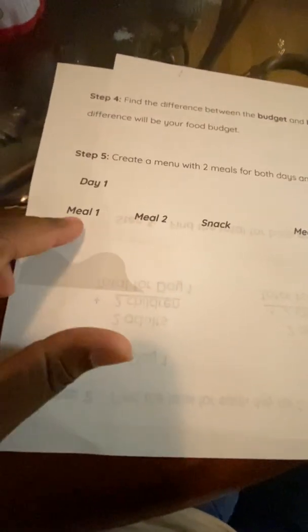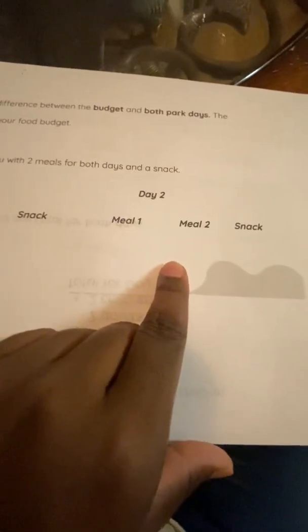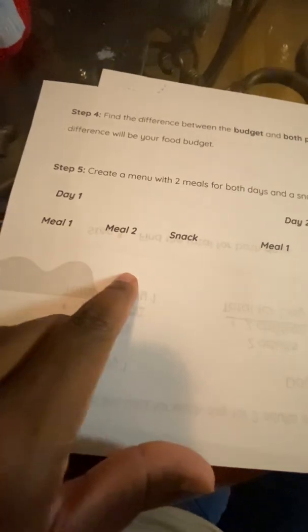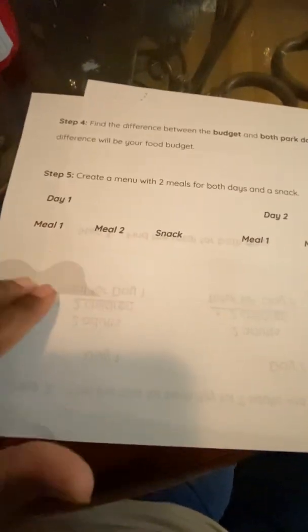All you do is just write down whatever it is. If you got a hot dog, put the amounts by the hot dog. If you're doing 4 hot dogs, put 4 hot dogs and the amount about that. All you're doing is write down what they're going to eat and the amount. That's all you do for that. Do the same thing for day 2. Just the food and the amount. You don't add or anything on step 5. You're just going to put the food and the amount.